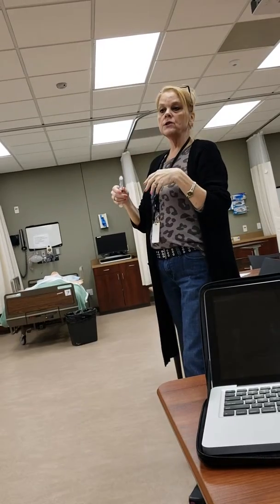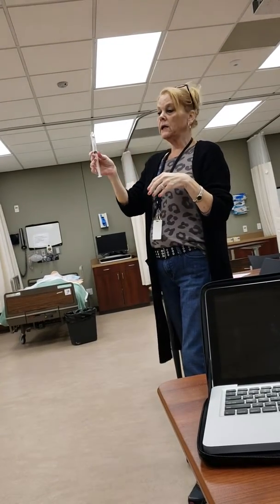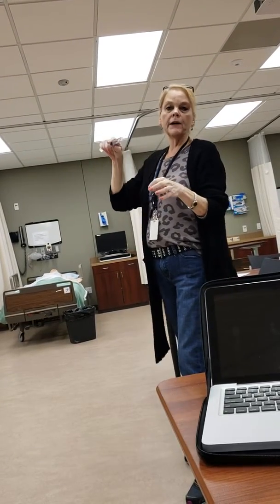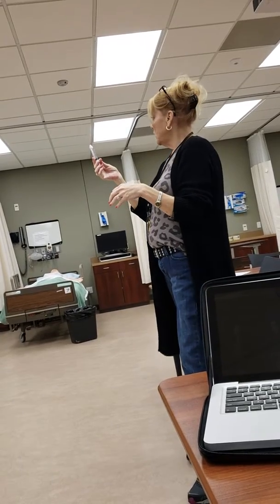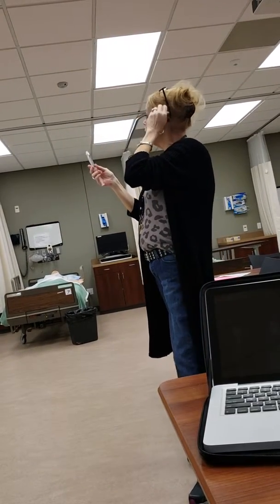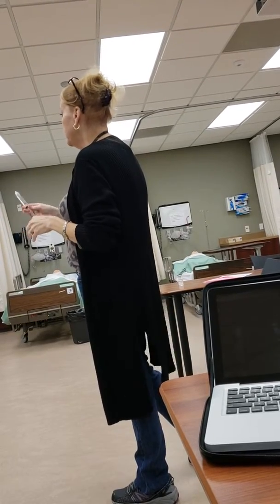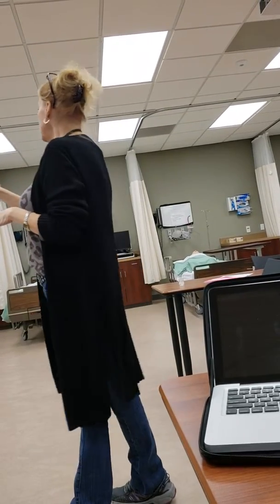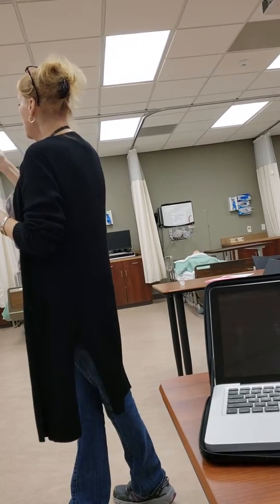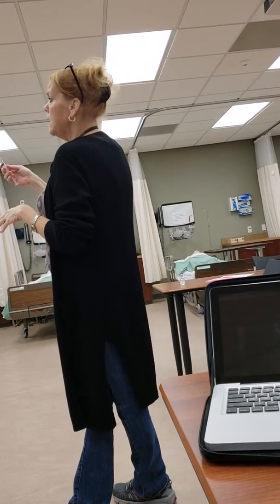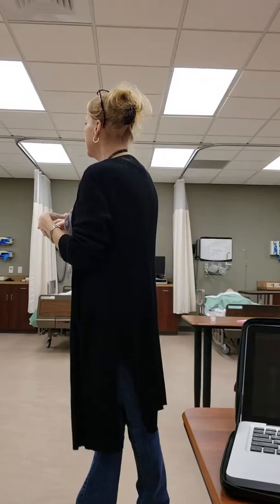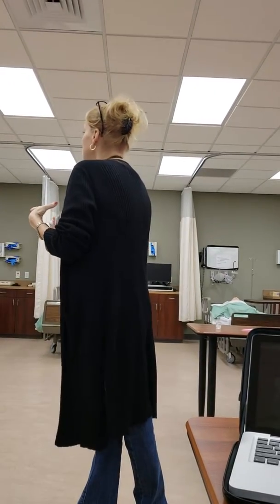The other way that you can do it is you can draw it up in a larger syringe and then pull back your saline in order to dilute. The dilution isn't that big a deal. 3 to 5 is fine. I usually do 5 for everything. It's just a safer diluent, unless there is a medication where it specifically says that it has to be diluted in 10.